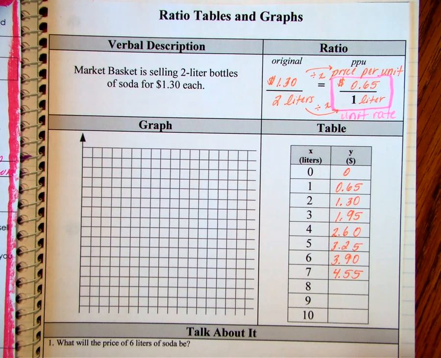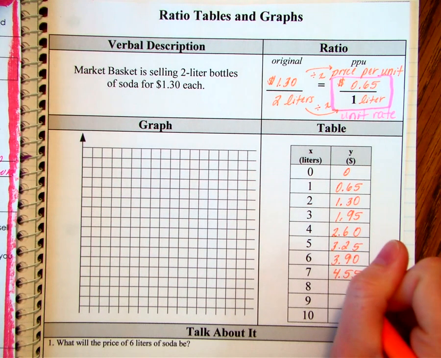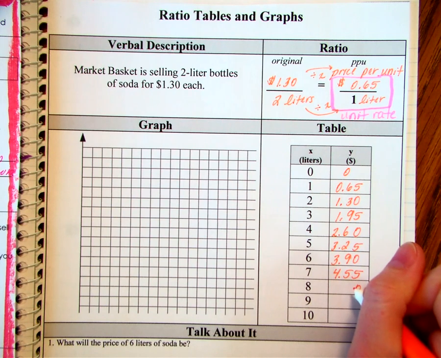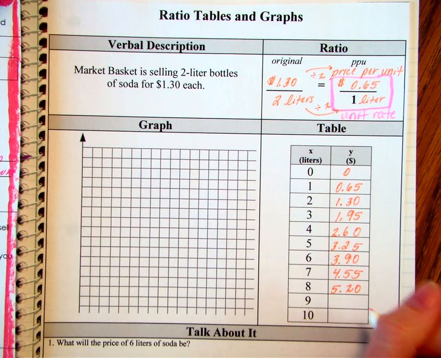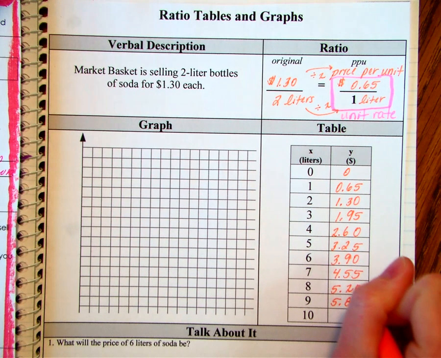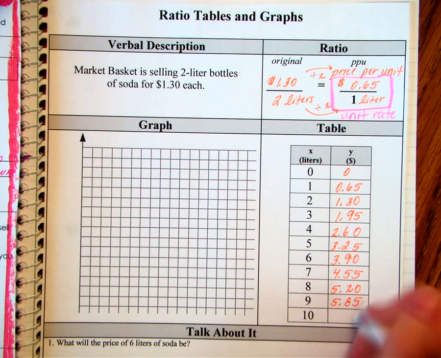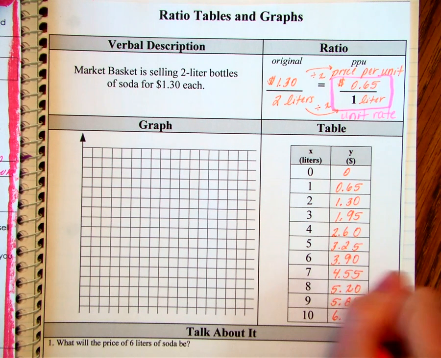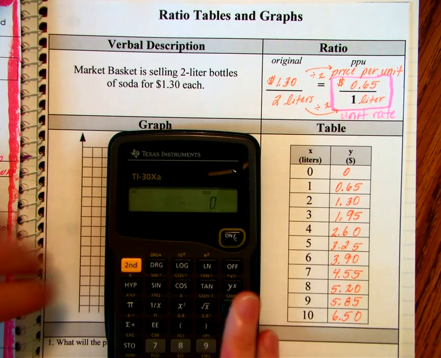And we're going to do $5.20. Yep, $5.20. Then another 65 cents, so $5.85. And then another 65 cents. Should be $6.50 in theory. Let me make sure that's right. Yep, $6.50. Okay, let's double check before we try to make some ordered pairs out of this.